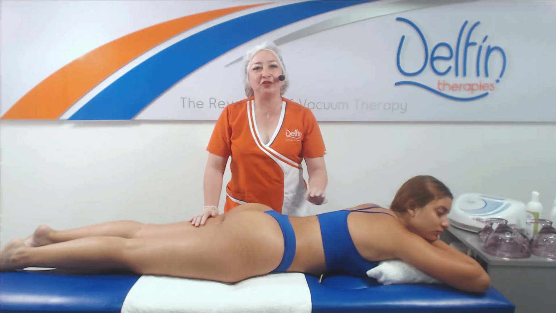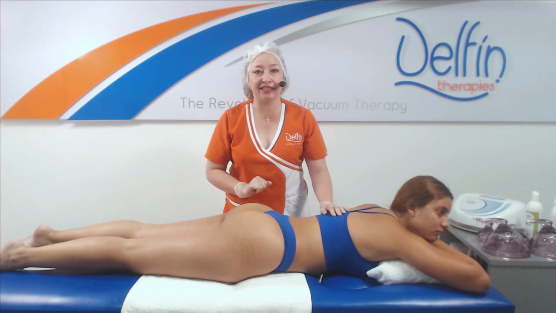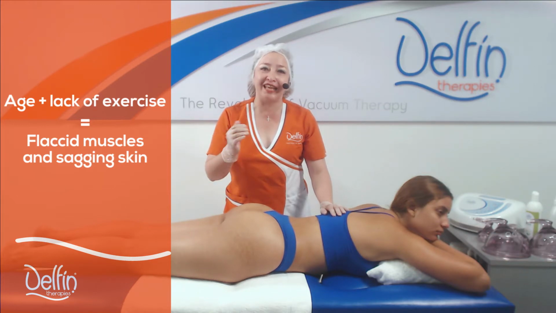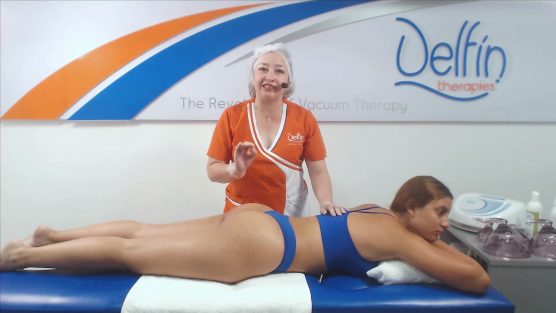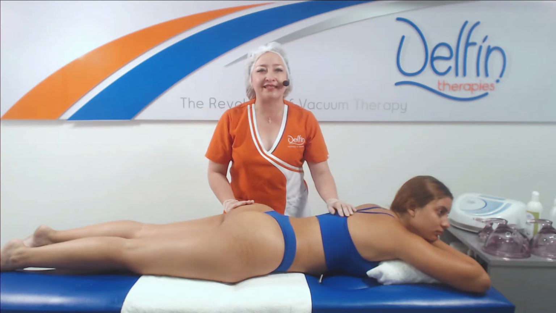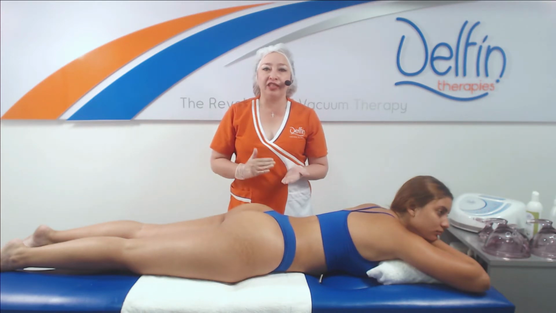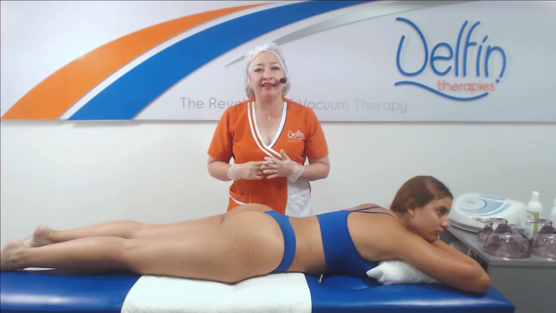Now, already entering into an aesthetic matter, the gluteus maximus weakens with age and lack of exercise, resulting in flaccid muscles and sagging skin. The flaccidity is another of the causes that makes the booty lose its shape. I will explain a little more on this subject. The collagen and the elastin are the ones in charge of adhering the skin to the muscle. When these fibers are weakened, gravity, overweight, and age make the skin stretch.